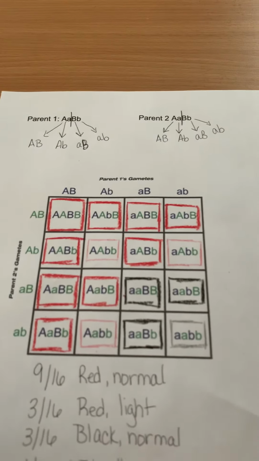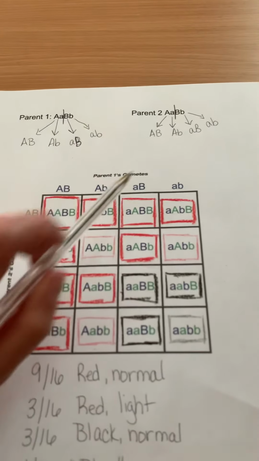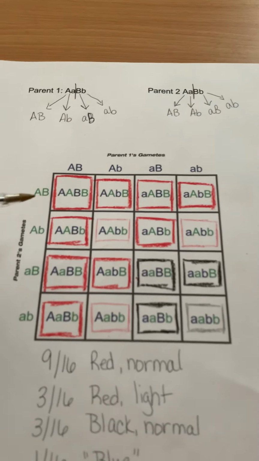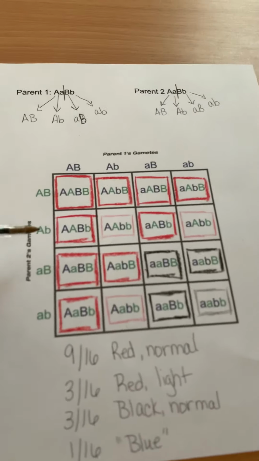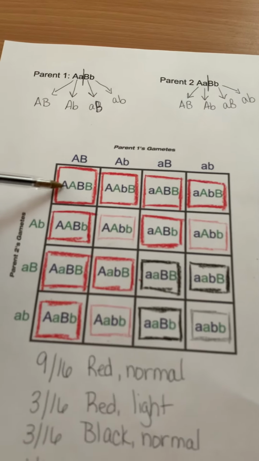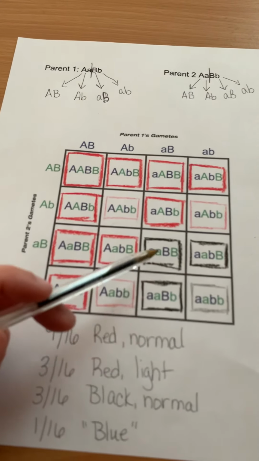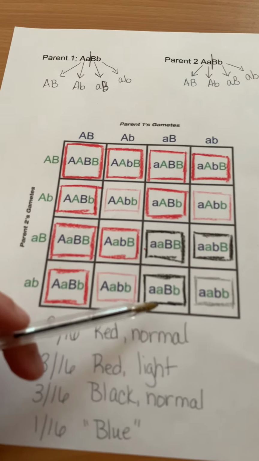So that's what we've done. The parents are going to have the same, so I'm going to put one on top, one on the side here. And if you fill your square in, I've color-coded what you would get. Two capital A's means it's going to be a red corgi. Okay, if you look down here, my two lowercase means it's going to be black.